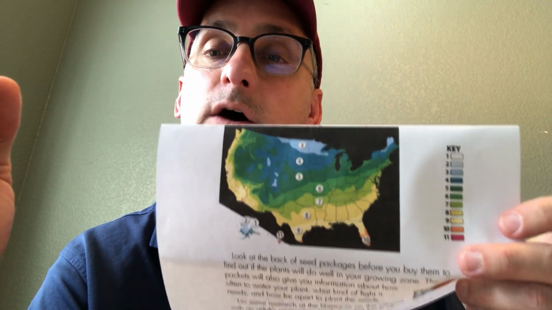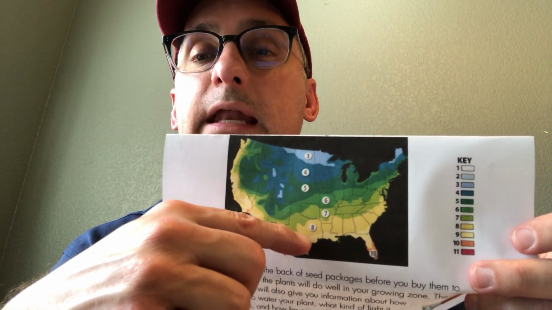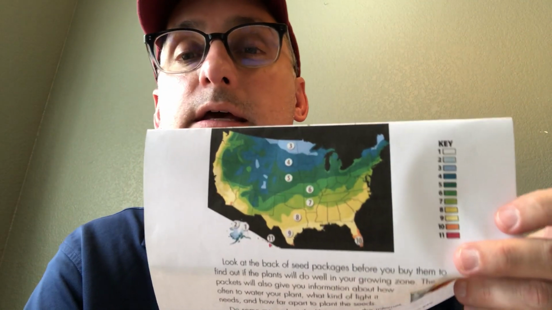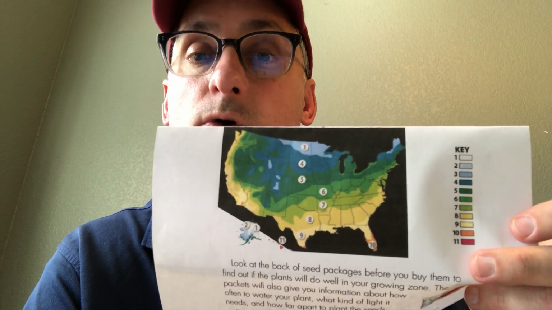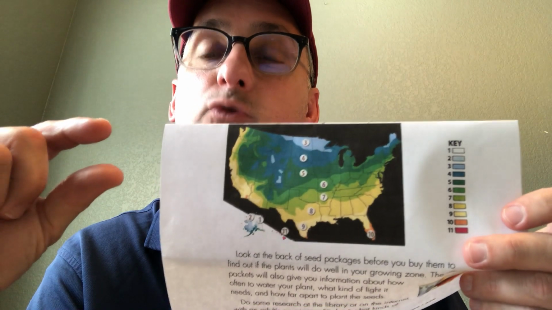So you can see how, if you were looking to buy a plant, you wouldn't want to plant, if you were, say, living down here in zone 8, which is, by the way, where I live, you would not want to plant a plant that's made for zones 4 or 5 or something like that. And when you buy little seed packets at the plant store, or when you buy the plant itself, often there will be a little tag on it that says which zone it grows best in.